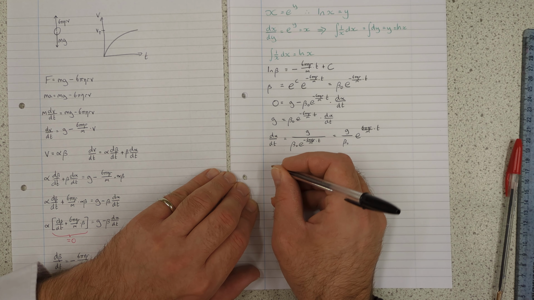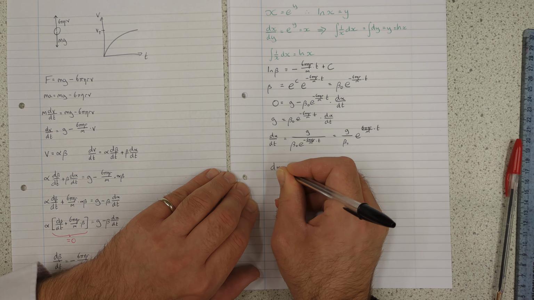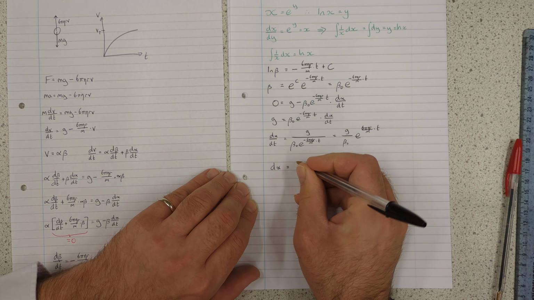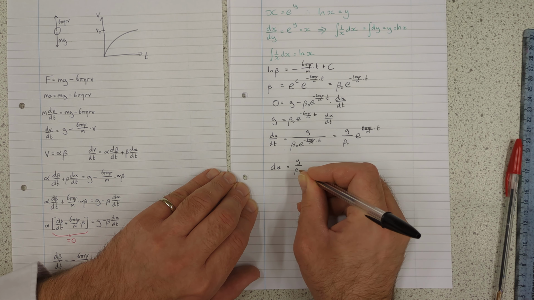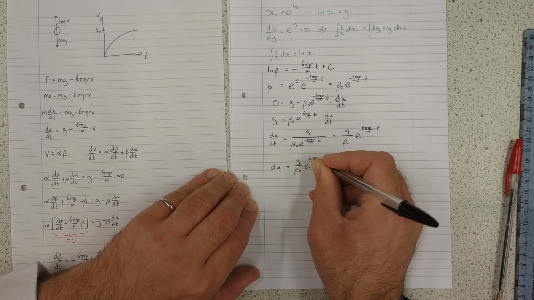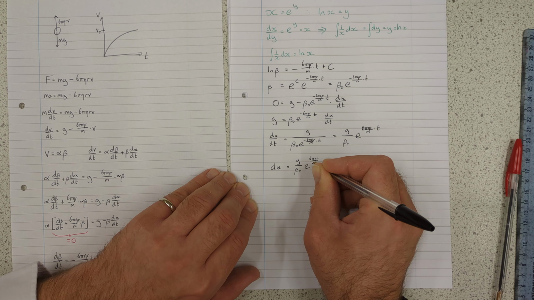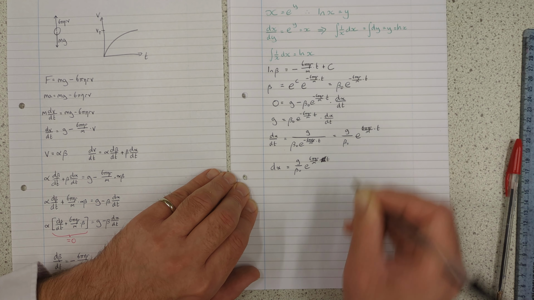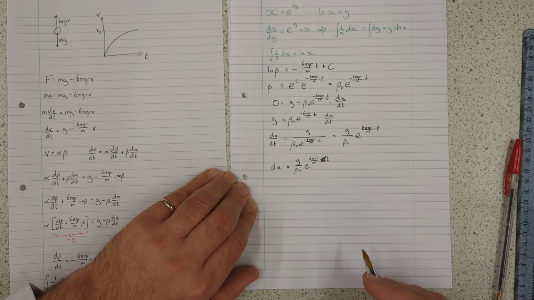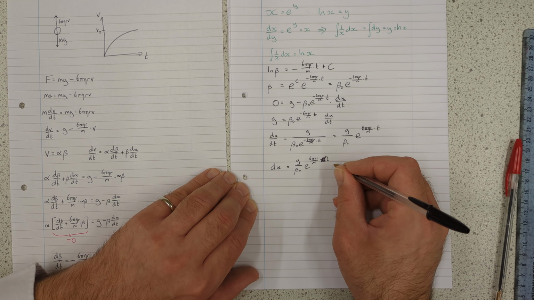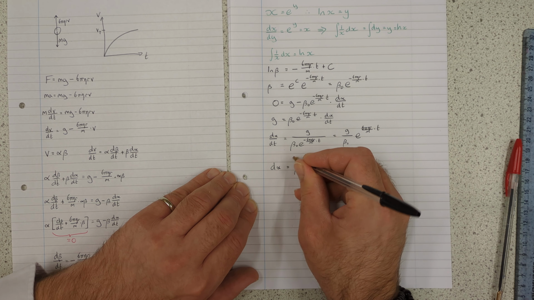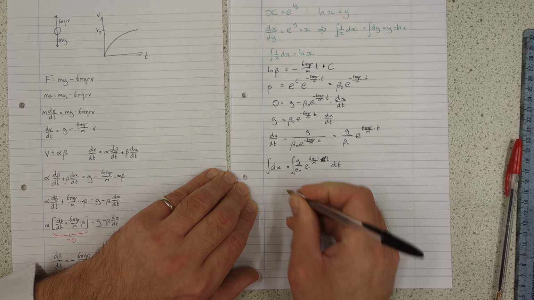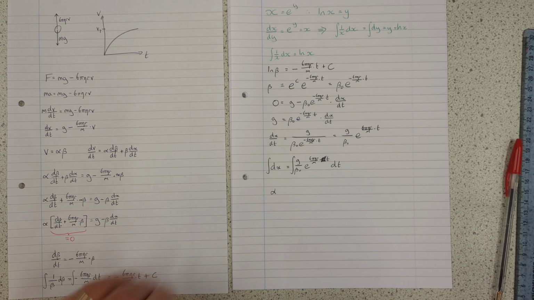So we will have d alpha is equal to this noise here, g over beta 0 e to the 6 pi eta r over m dot t. There's my mistake, I put dt. Dot t multiplied by dt. Now we're going to integrate that. The left-hand side just becomes alpha plus the constant of integration, which we'll deal with later.